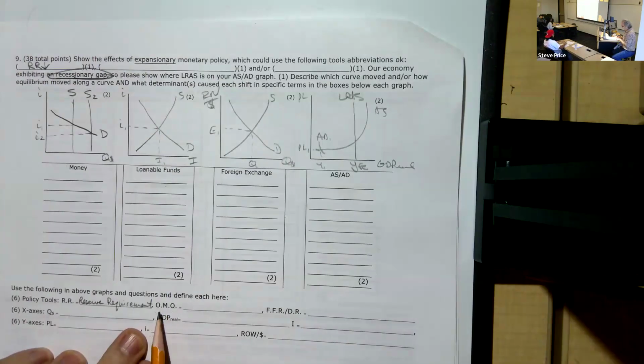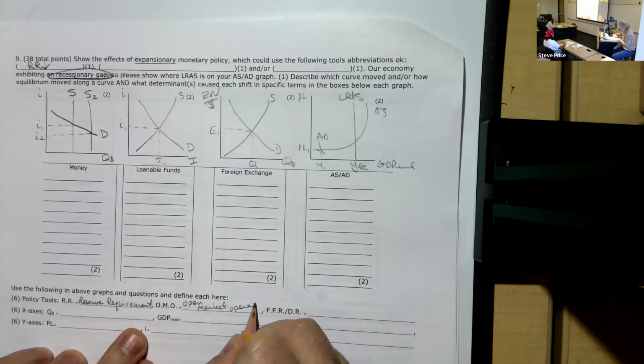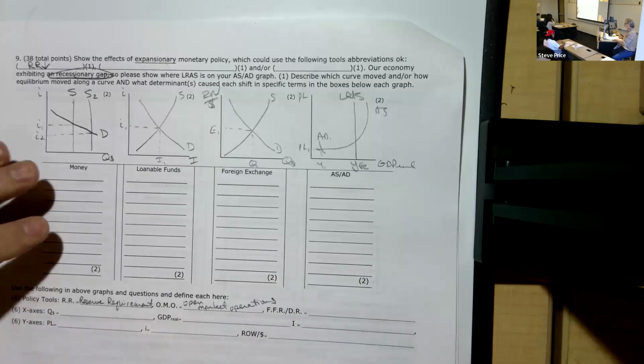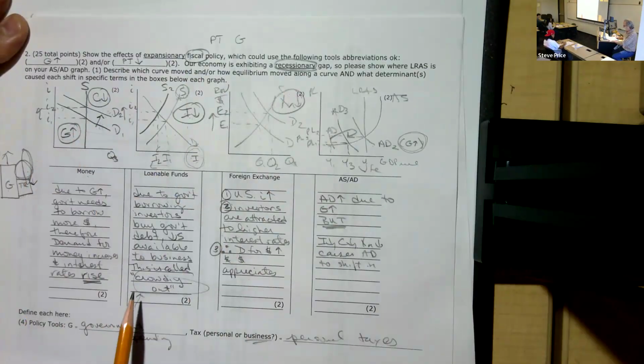OMO are open market operations. So note here that when we try to use fiscal policy to get out of recession, the government borrows money by selling government debt.